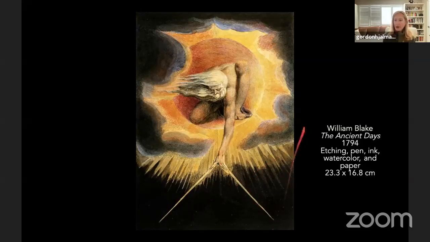Now, these artists were not necessarily religious, like caught up in the Anglican Church, but they do use religious references in many of their artworks and poetry. Now, this is The Ancient of Days. This was actually a book written by Blake, and this is the cover of one of the books, and only 9 of these are extant in the world today, so it's very valuable.